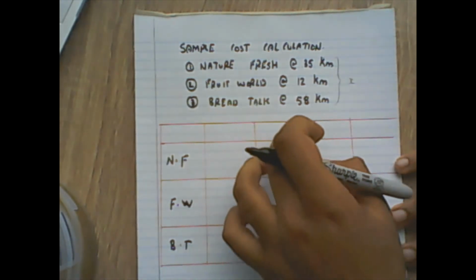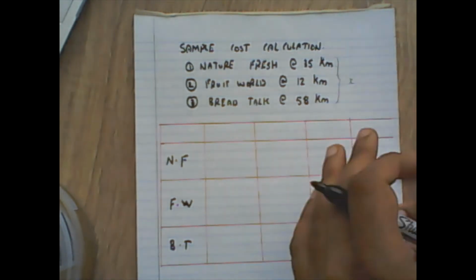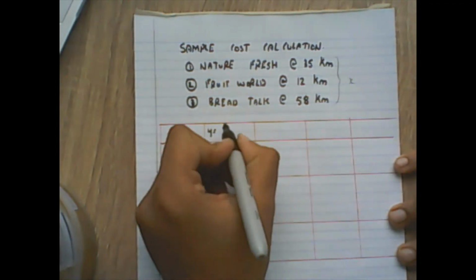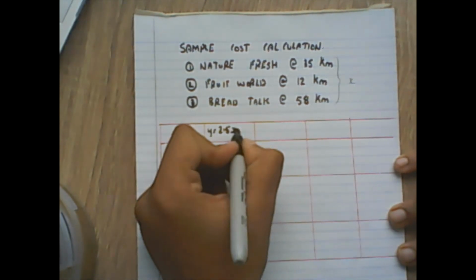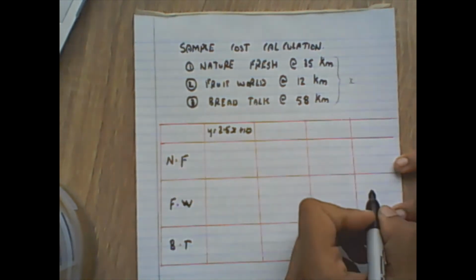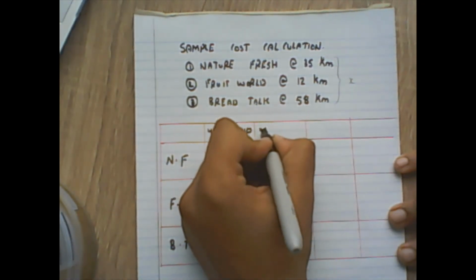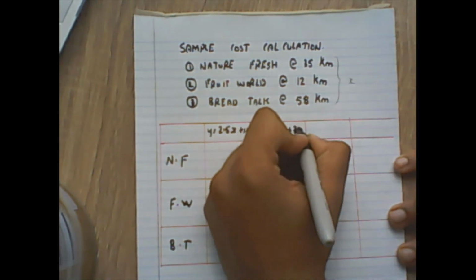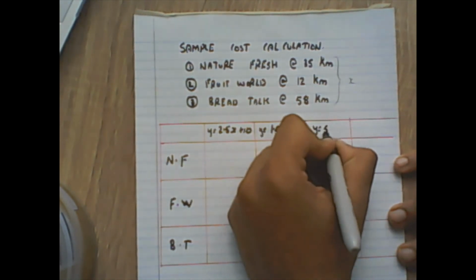And I'll quickly put up my 4 different equations along these lines. So the first equation is y equals 2.5x plus 10. This one is y equals 1.5x plus 35. This is y equals 80.